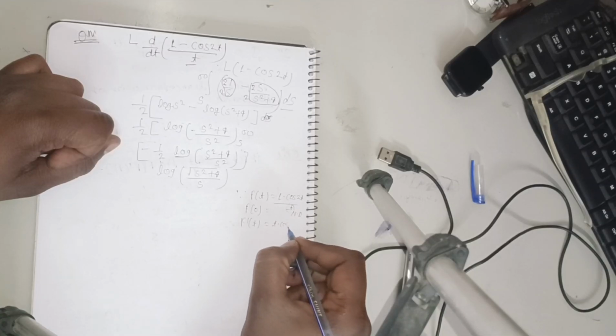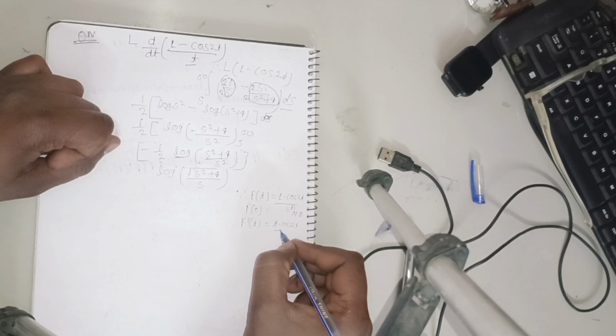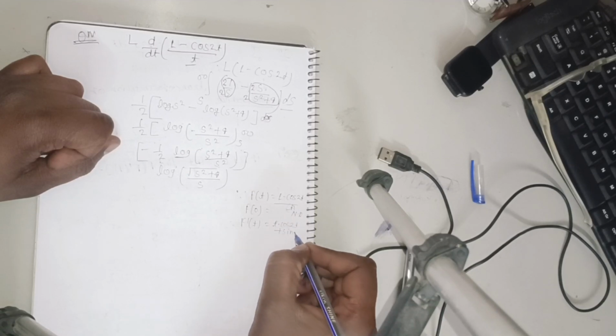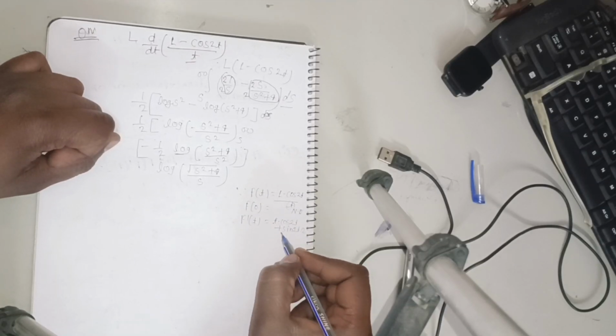The derivative of cos 2t will be minus sin 2t into 2, so minus minus, plus sin 2t into 2.